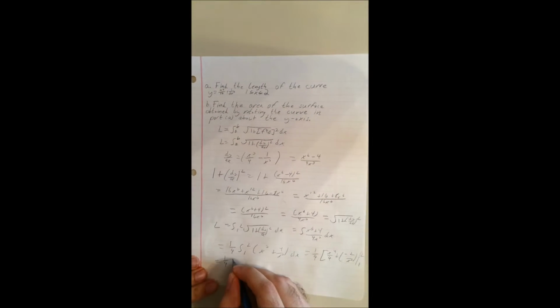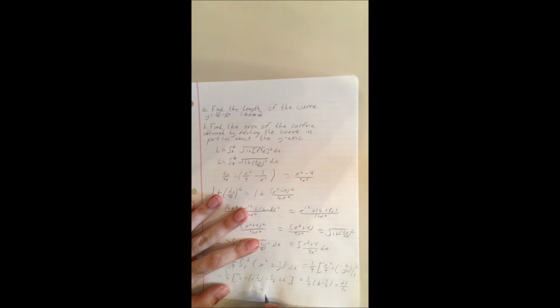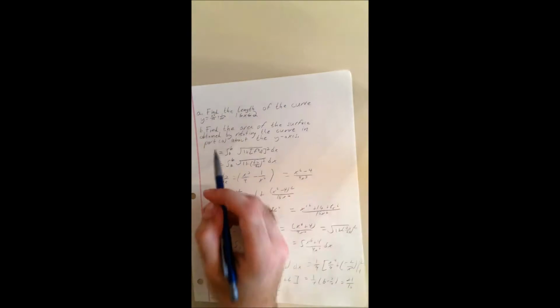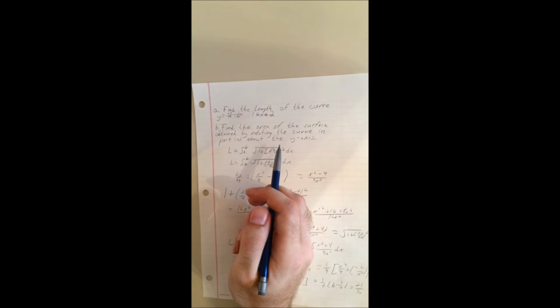So we get that equals 1/4. Doing our evaluation, we get 4 plus a negative 1/2 minus a fourth plus 2, equals 1/4 times 6 minus 3/4, which equals 21/16. So our arc length is L equals 21 over 16. Now we're not done yet, because part B says to find the area of the surface obtained by rotating the curve in part A about the y-axis.